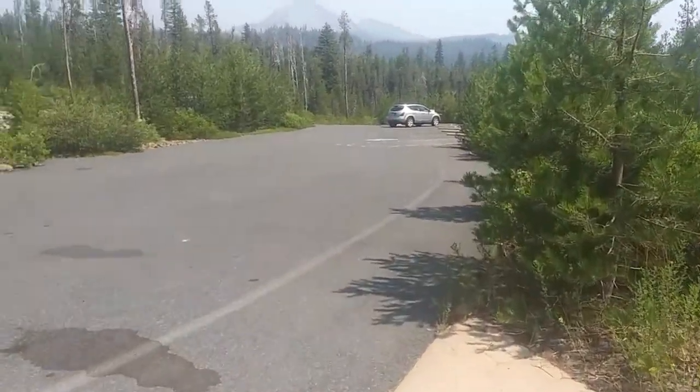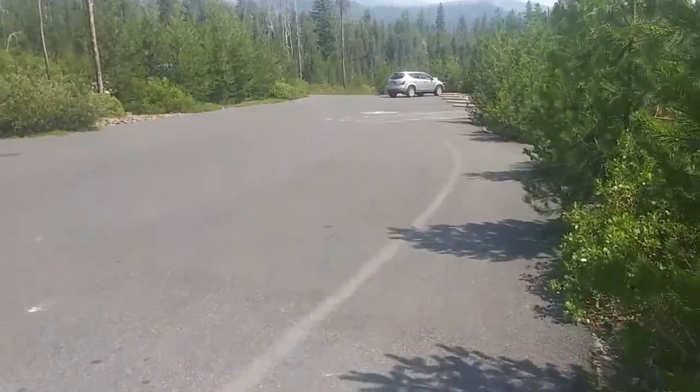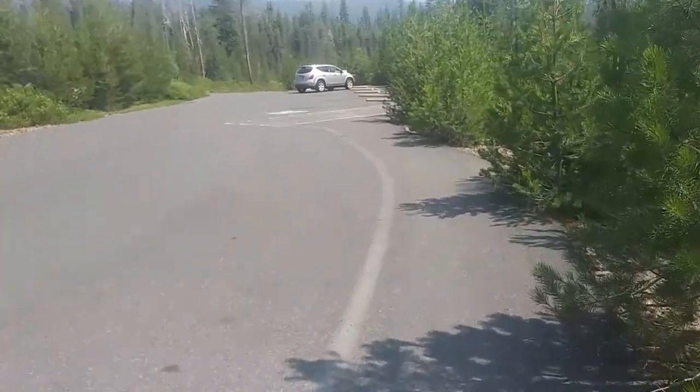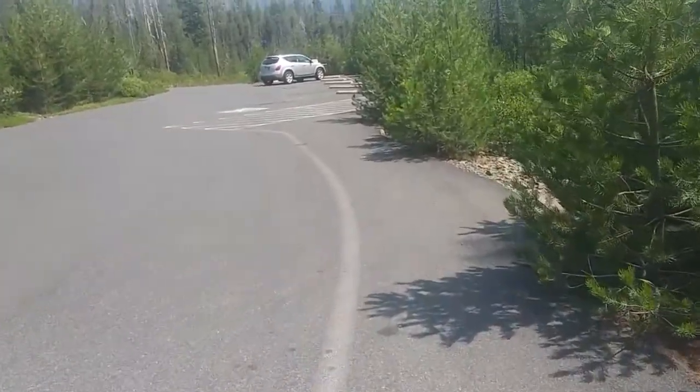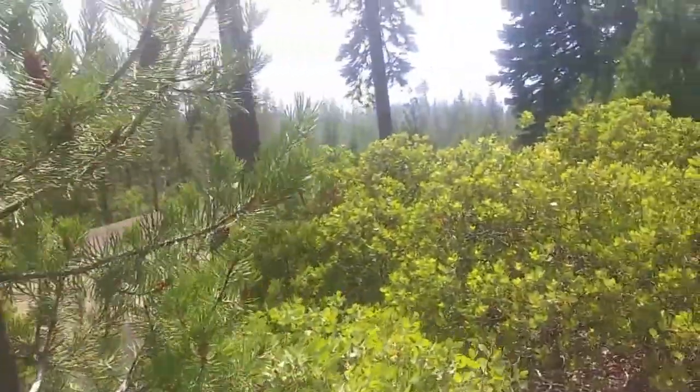So let's go over here. I did see a path and I'll find out where it goes. It's down here by where these picnic tables are. Go this way.